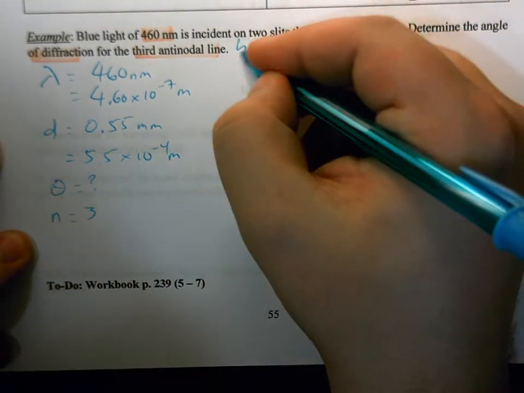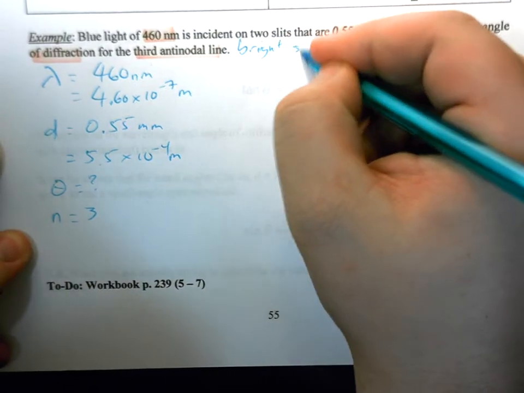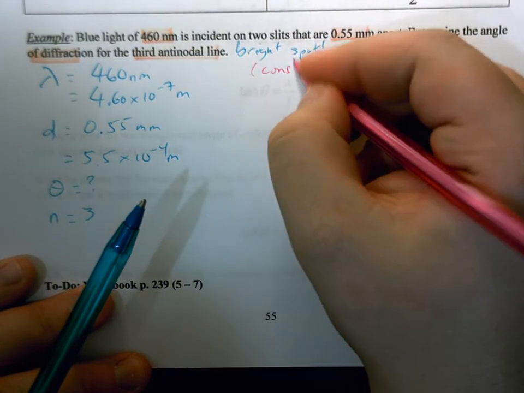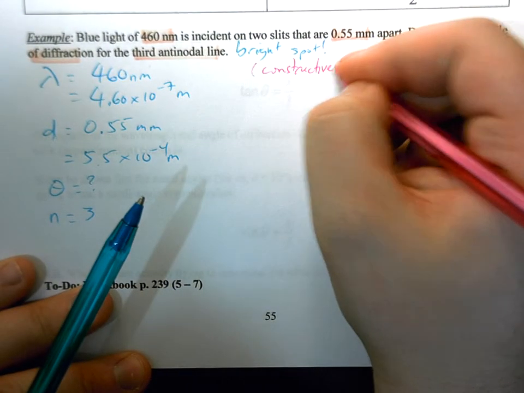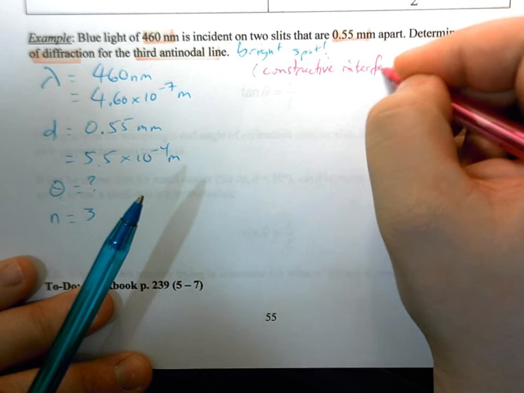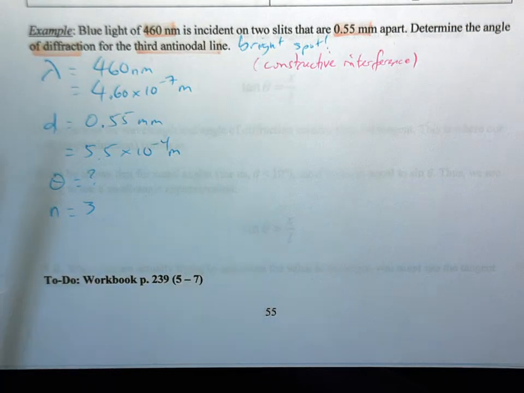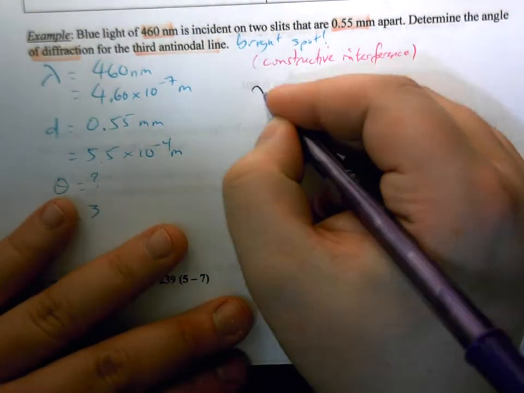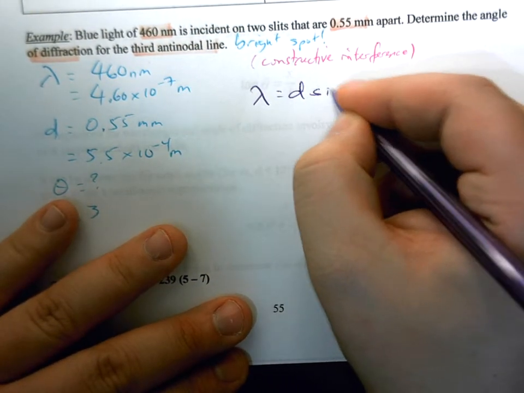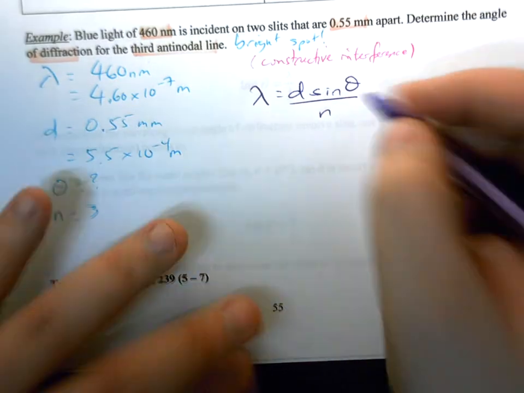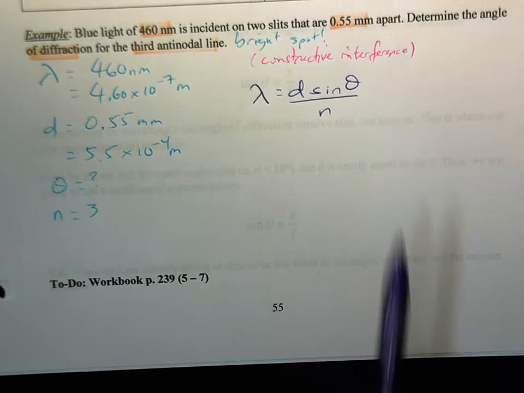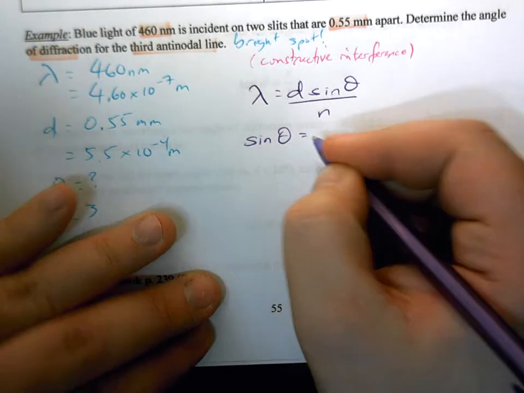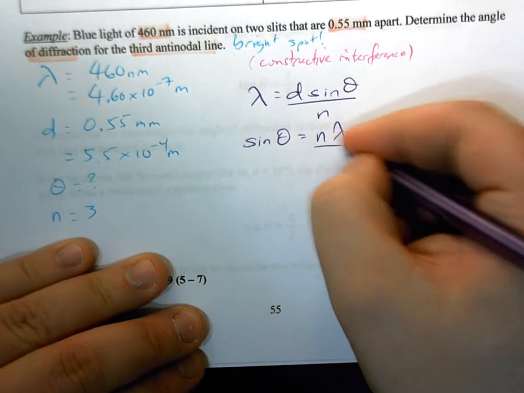Now, antinodal, this is the bright spot. So this allows us to use the equation for constructive interference, which is the one that's on the data sheet to begin with. So with that said, on our data sheet we have this lovely equation for constructive interference. It says that lambda equals d sine theta over n. Now our interest is to get the angle of diffraction. So sine of theta is going to be n lambda over d.